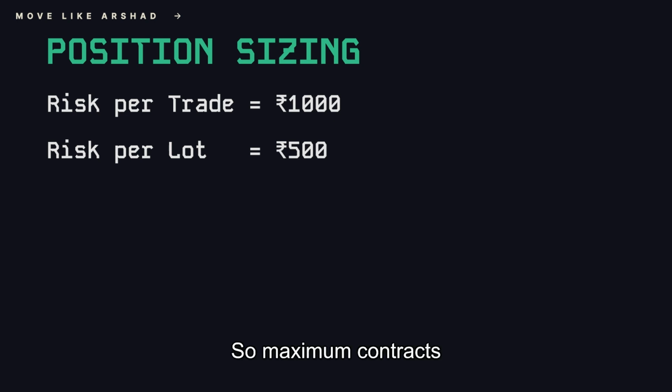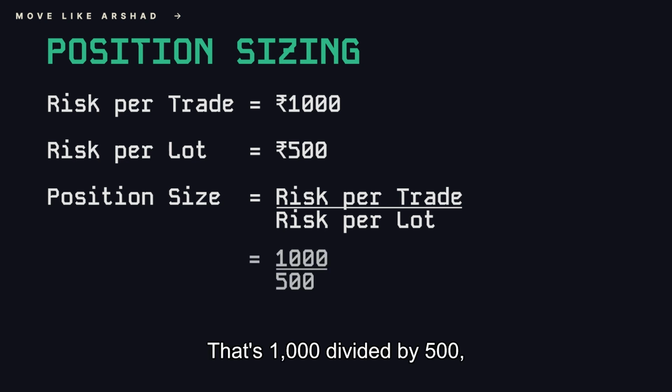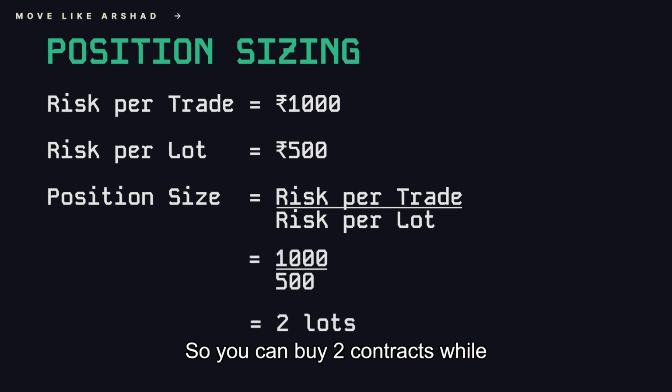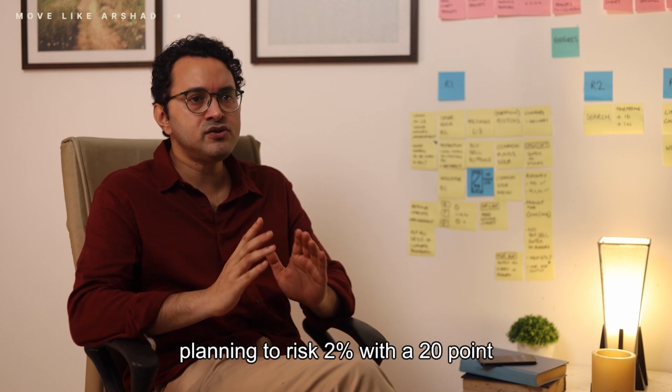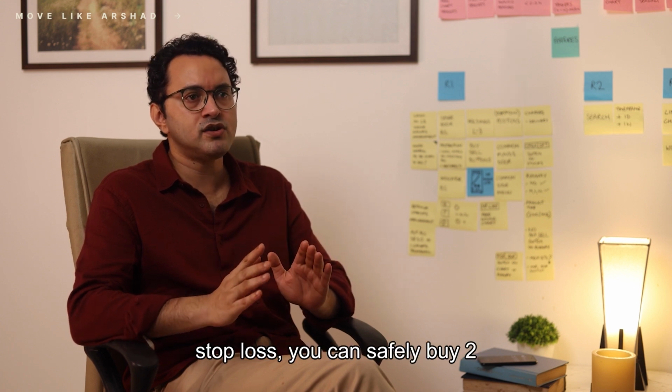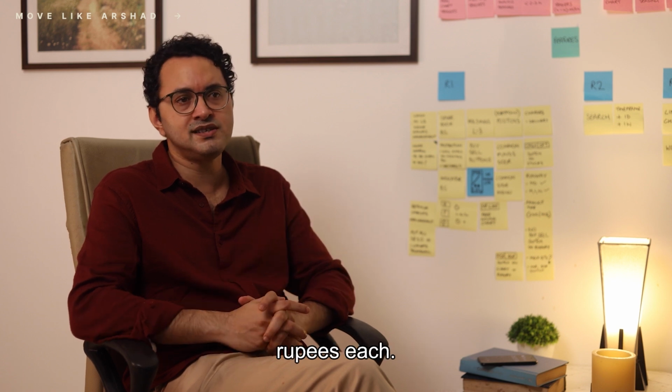So maximum contracts is risk limit divided by risk per contract. That's 1,000 divided by 500, which gives you 2 contracts. So you can buy 2 contracts while staying within your risk limit. Simple, right? In short, with 50,000 in your account and planning to risk 2% with a 20-point stop loss, you can safely buy 2 option contracts that cost 100 rupees each.